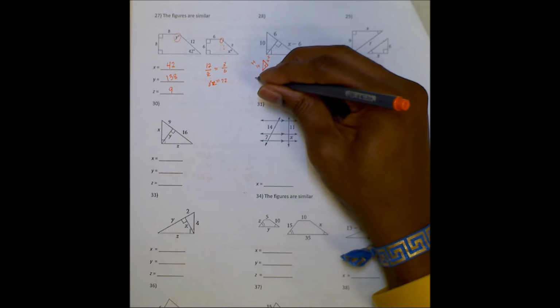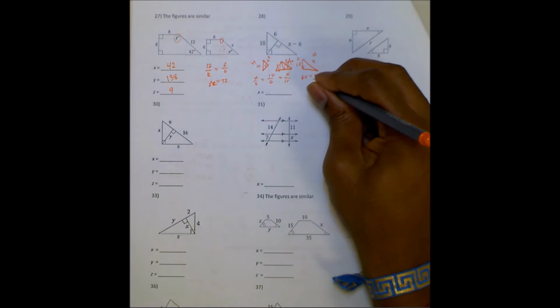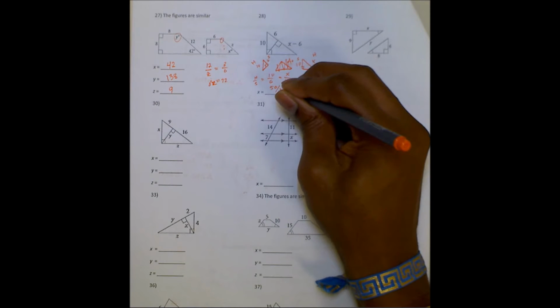So our proportion, hypotenuse over short, 10 over 6, hypotenuse short, x over 10, cross multiply, 6x equals 100. Divide by 6, and we get x equals 50 over 3. If you want to do 16 2/3. Not a pretty number, but that's what it is.